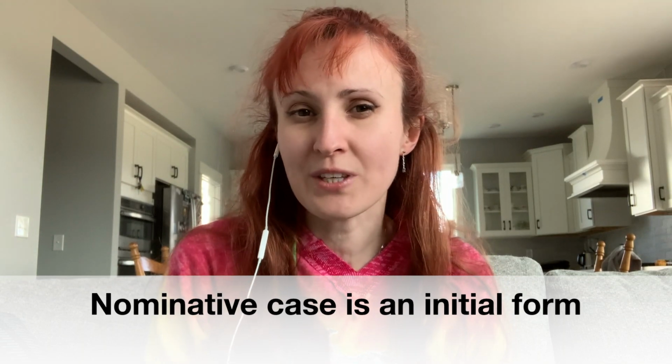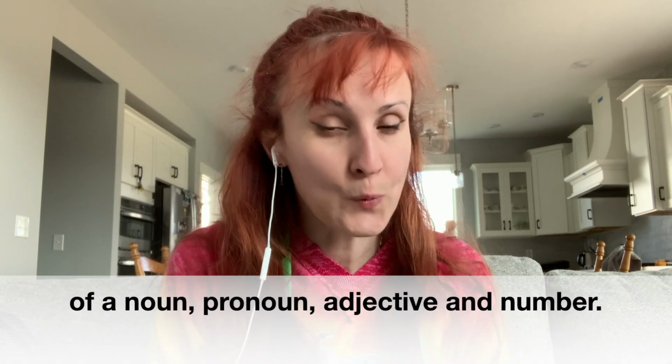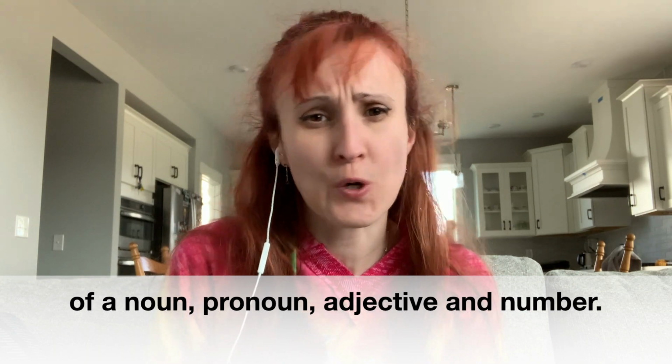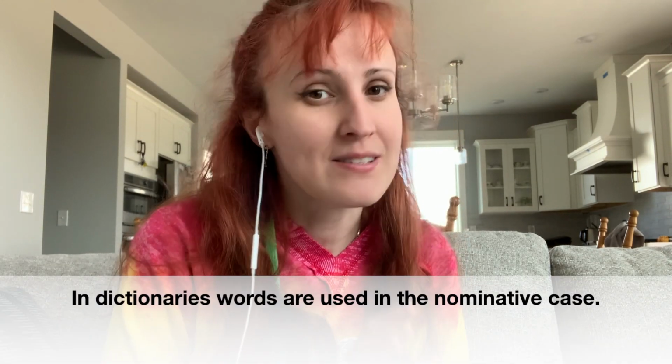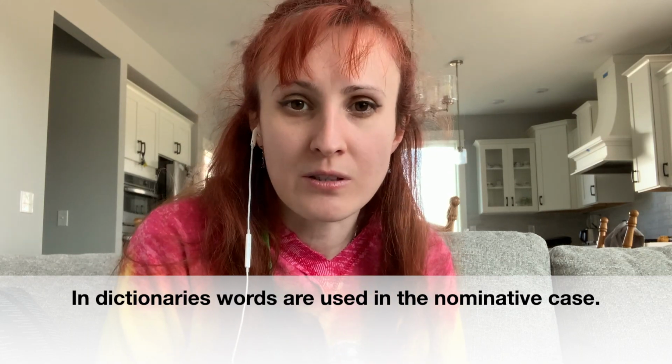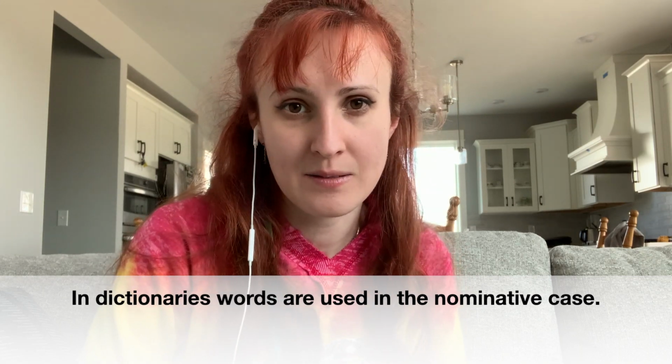The nominative case is an initial form of a noun, pronoun, adjective, and number. I want to remind you that only nouns, pronouns, numbers, and adjectives have cases. The nominative case is the easiest one out of all 6 cases. Remember, in dictionaries, nouns, pronouns, adjectives, and numbers are always used in the nominative case.